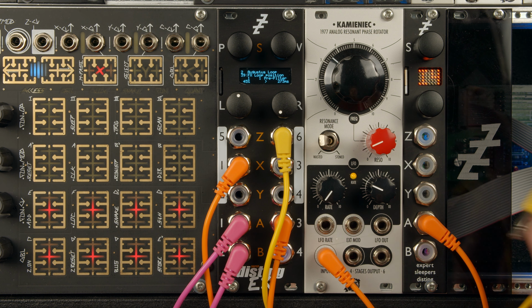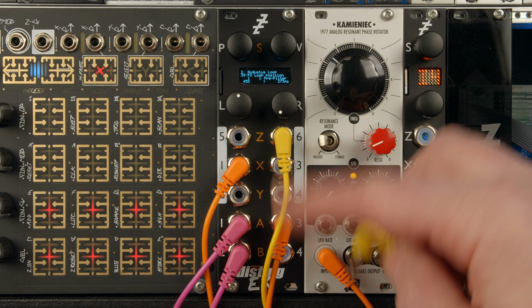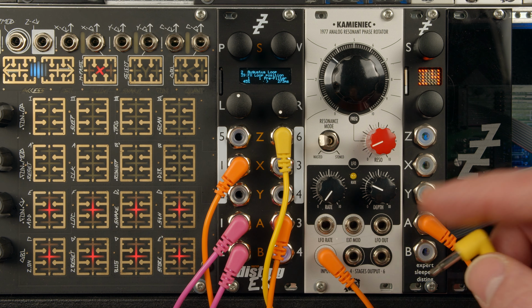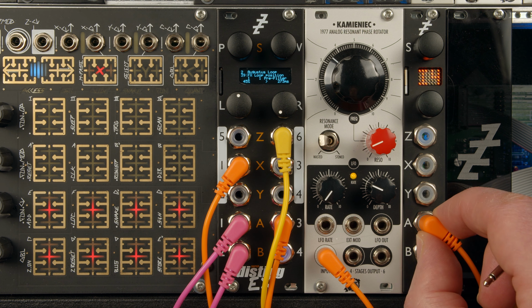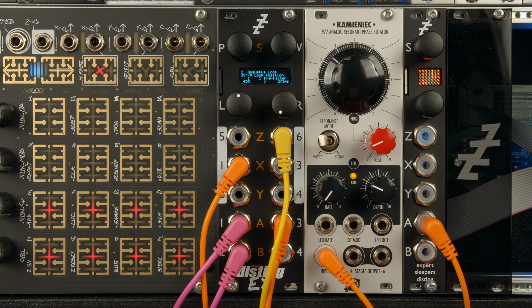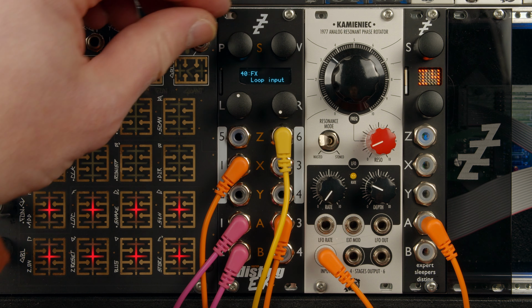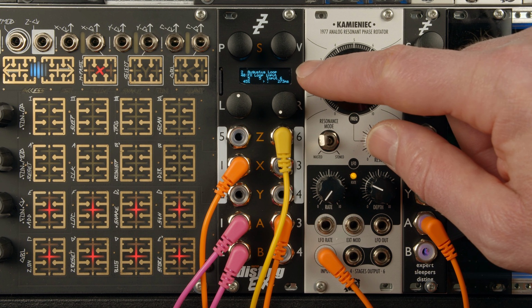Also consider that you might put, say, VCAs inside this loop, and then you'd have control over the feedback by changing your VCAs. You can even muck about with the stereo, because you can have a stereo return. You can then have changes to the stereo under CV control. So let's just demo that. So the input at the moment is set to input 6.